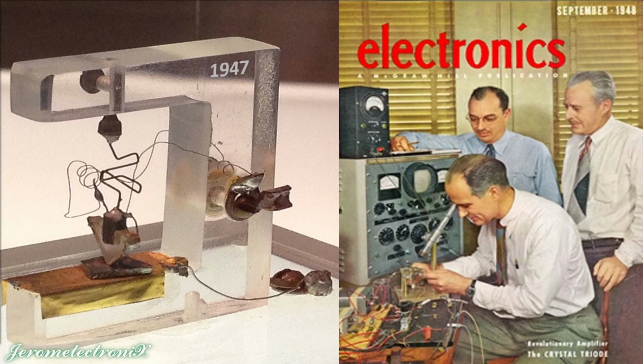And this is allegedly an image of the first transistor. It was designed and built by John Bardeen, William Shockley, and Walter H. Brattain of Bell Labs in 1947. Its size may be 4 inches by 4 inches. It is huge compared to how small they can be made today.